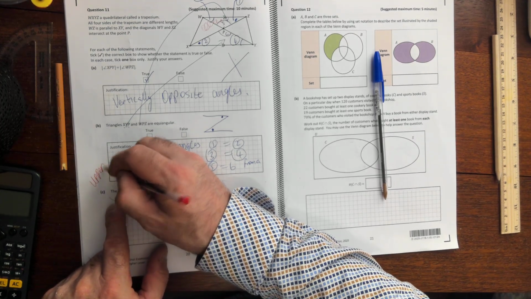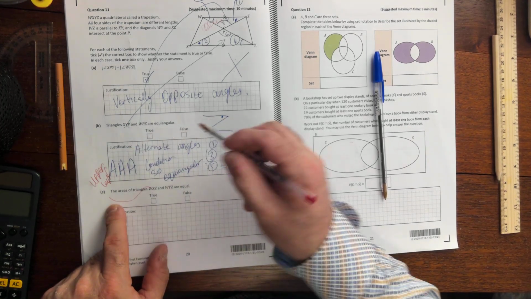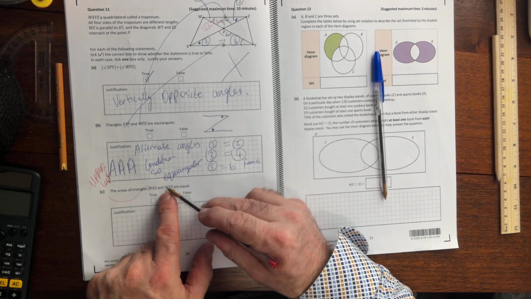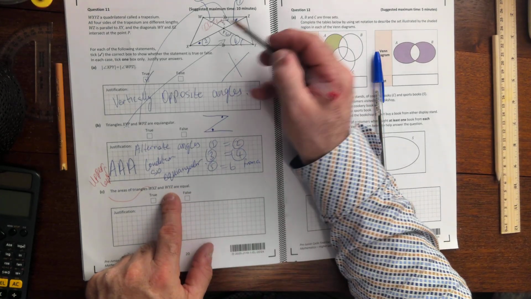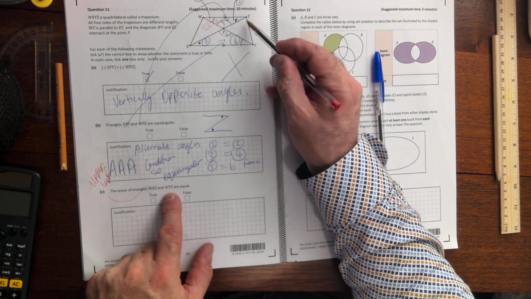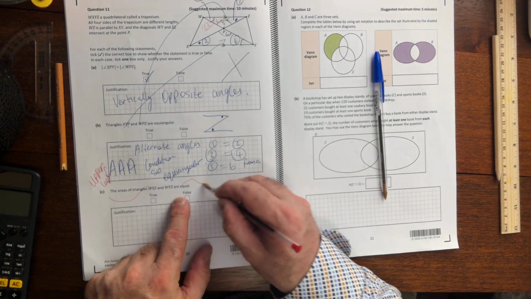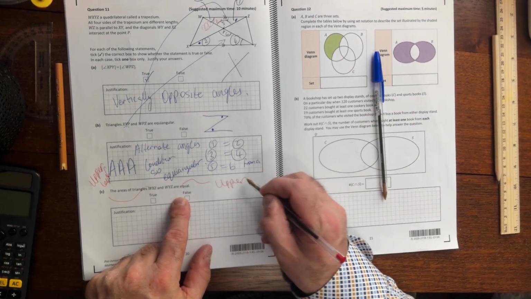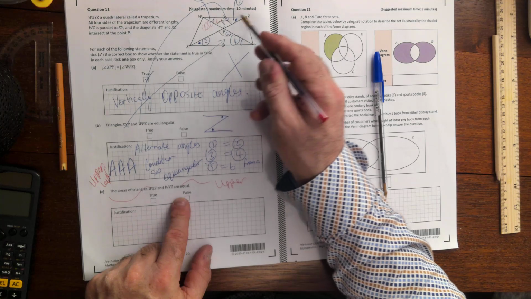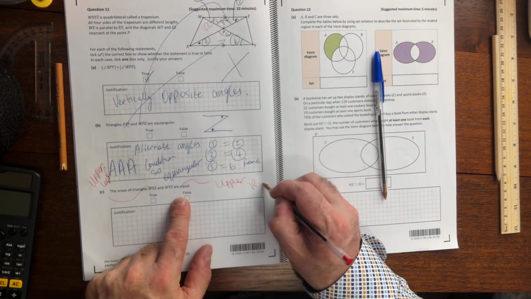Upper left. And from W to Y to Z. From W to Y to Z. And that is upper right.